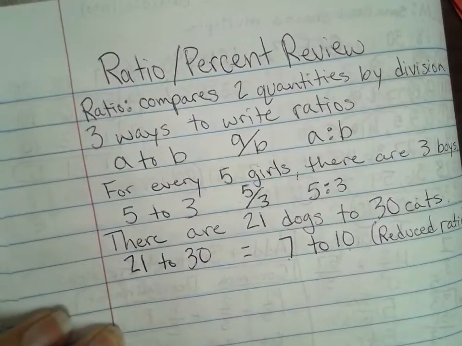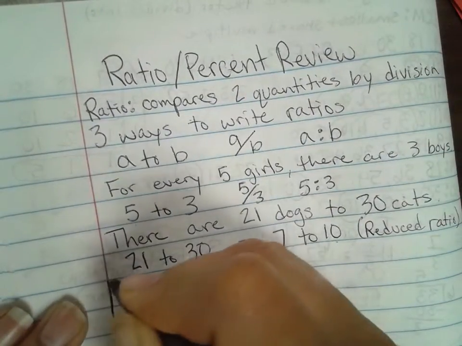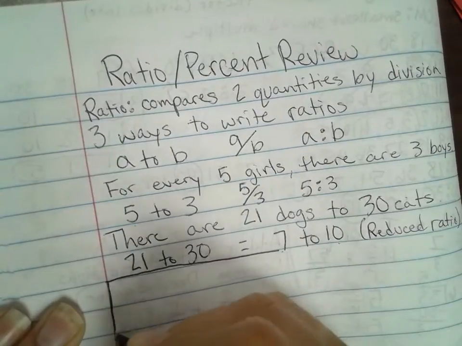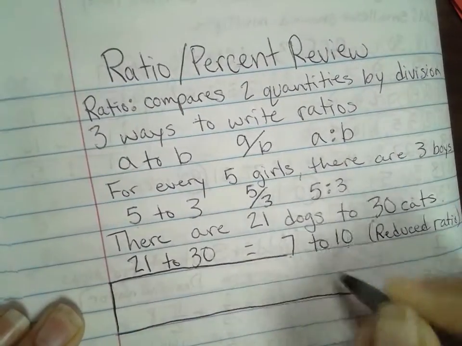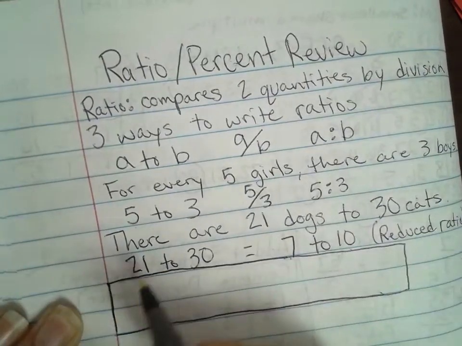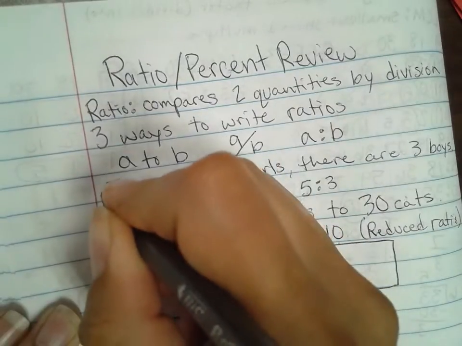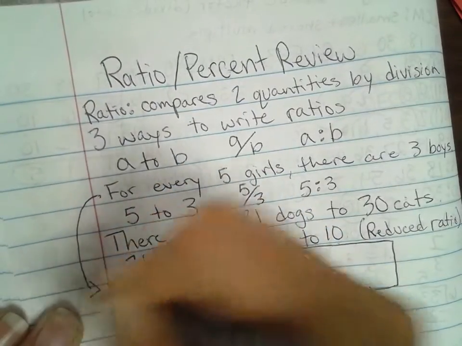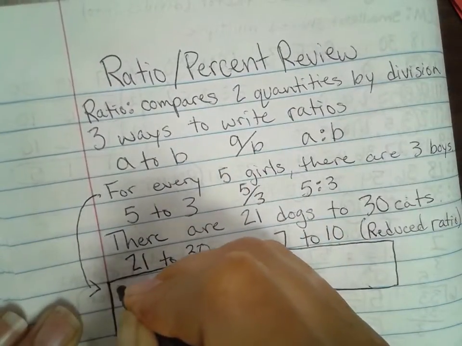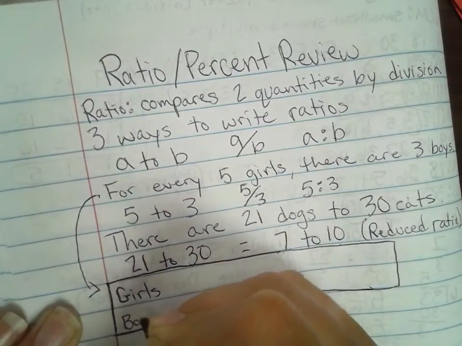Okay, sometimes we use tables to compare 2 units. So, if we're talking about equivalent ratios, let's look at other equivalent ratios we could have with our boys and girls. So if I'm using this information up here, I'm comparing girls to boys.